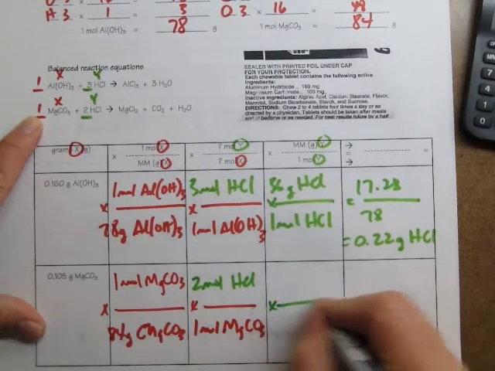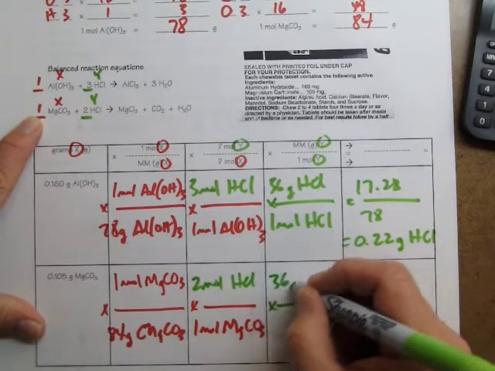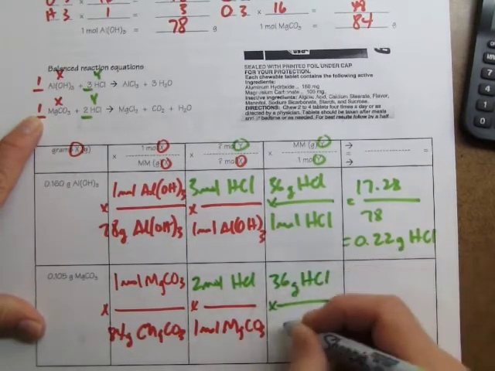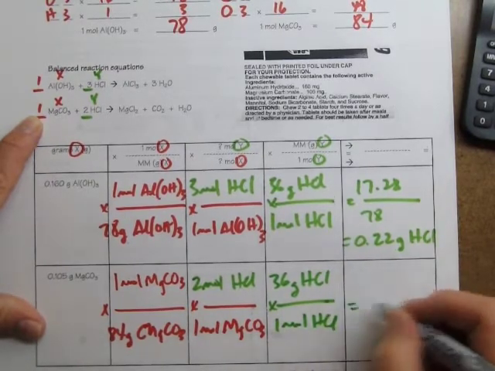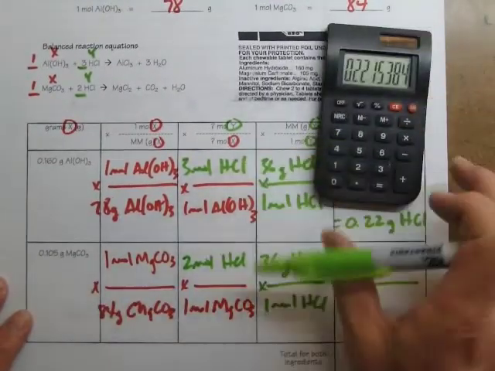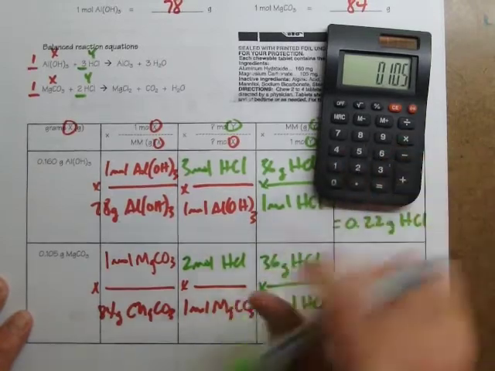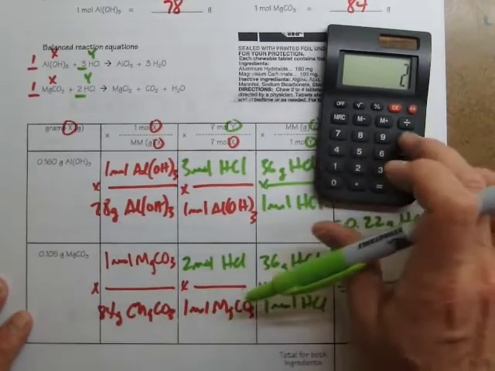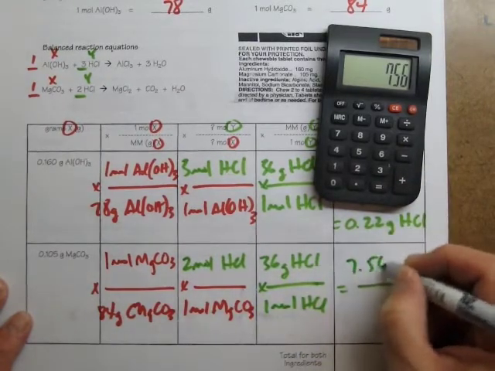Okay, and then the last step, the molar mass of our hydrochloric acid again, 36 grams. Hydrochloric acid is 1 mole hydrochloric acid. We'll do the math by multiplying across the top. 0.105 times 1 times 2 times 36, 7.56.